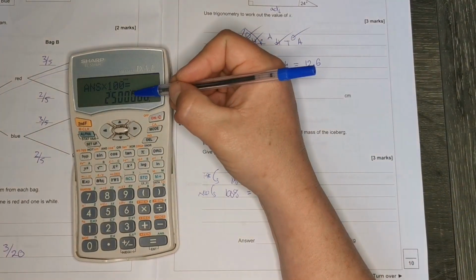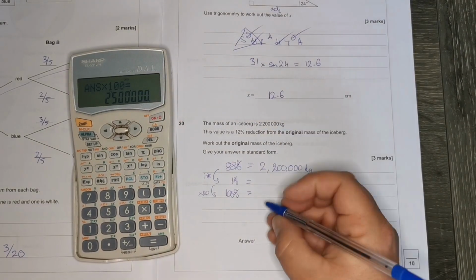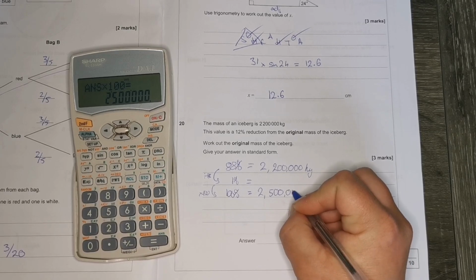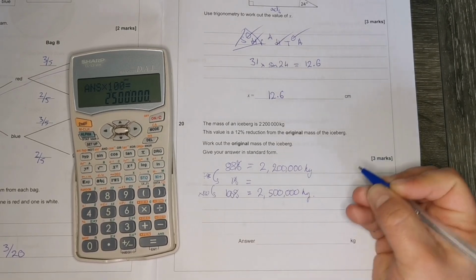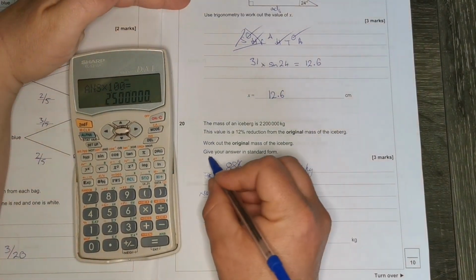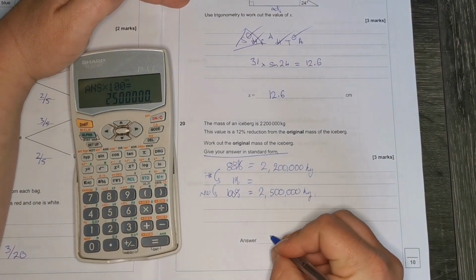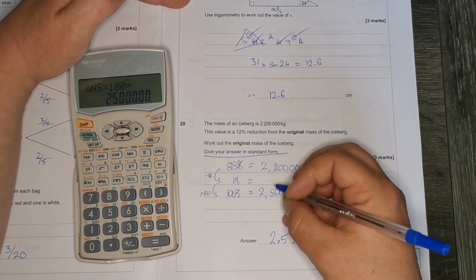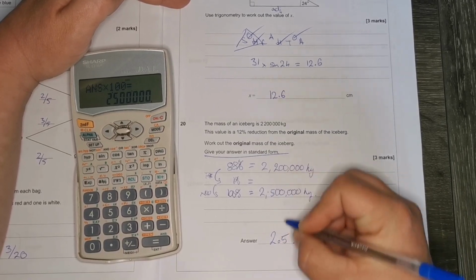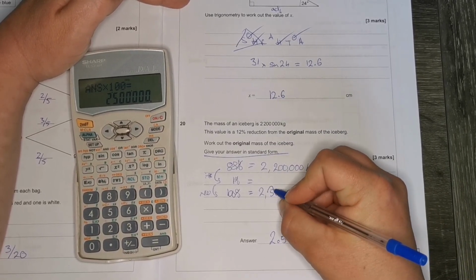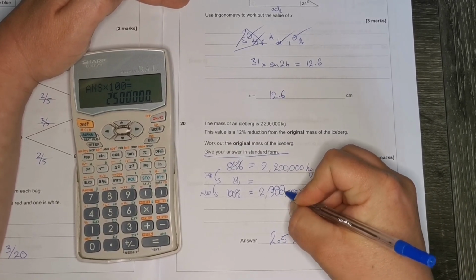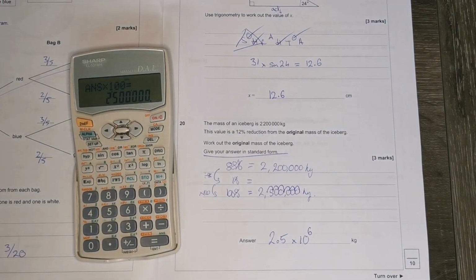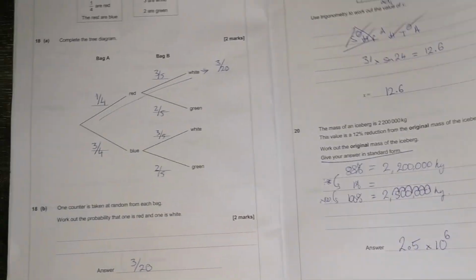So what's that? 2.5 million, so 2,500,000 kilograms. It said give your answer in standard form, so that would be 2.5 times 10 to the power of, right, we'll pretend in the decimals there, aren't we? Sort of what we're doing here. 1, 2, 3, 4, 5, 6. So 2.5 times 10 to the 6.